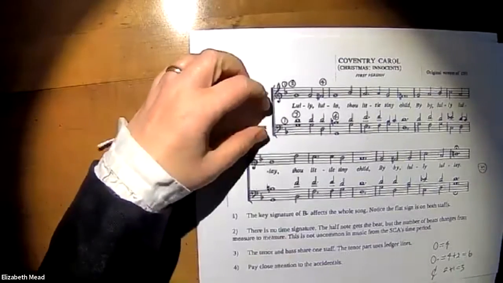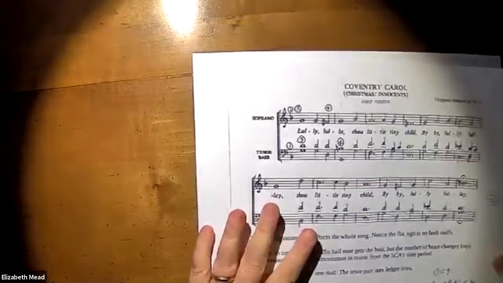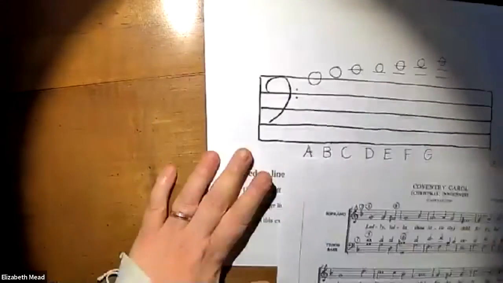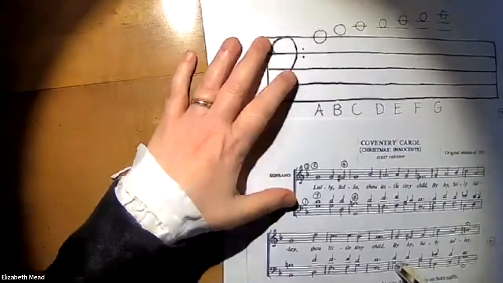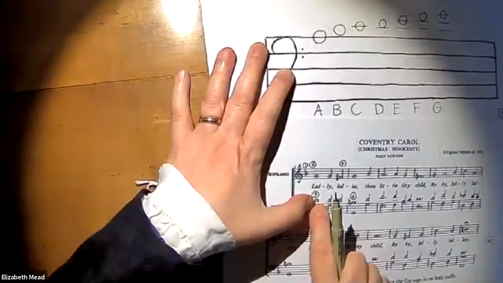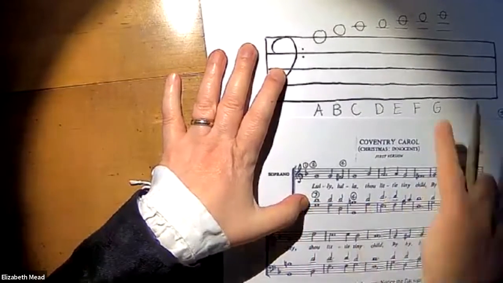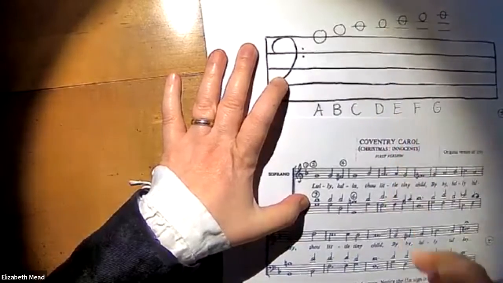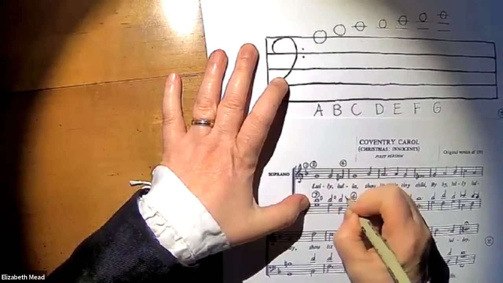So, okay, my first note is sitting above one ledger line. So there it is. That is D. And again, and again.